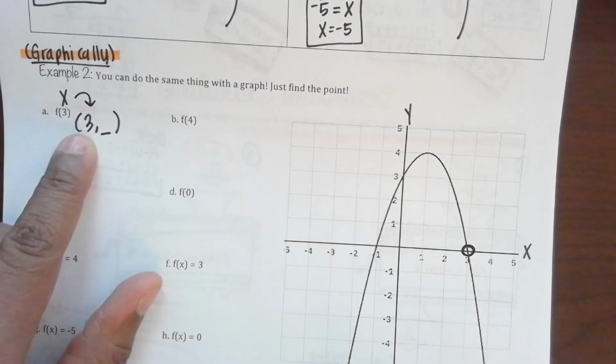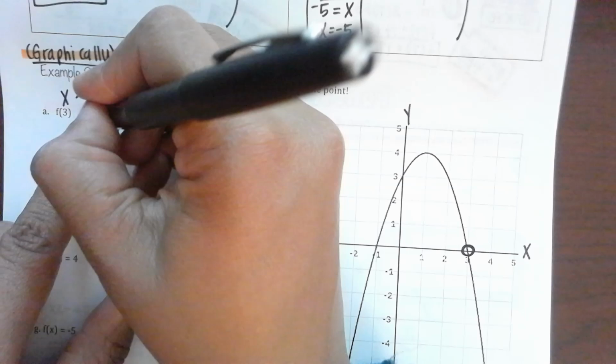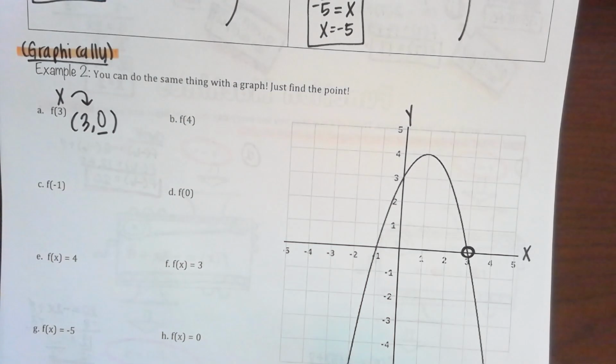So when x is 3, what is y? What number? Nope. 0. Making it an x-intercept. Because isn't it intersecting the x-axis? Any questions there? I got one.